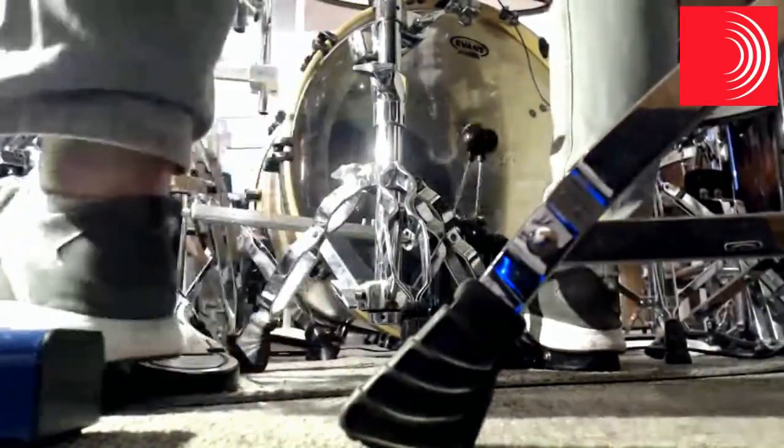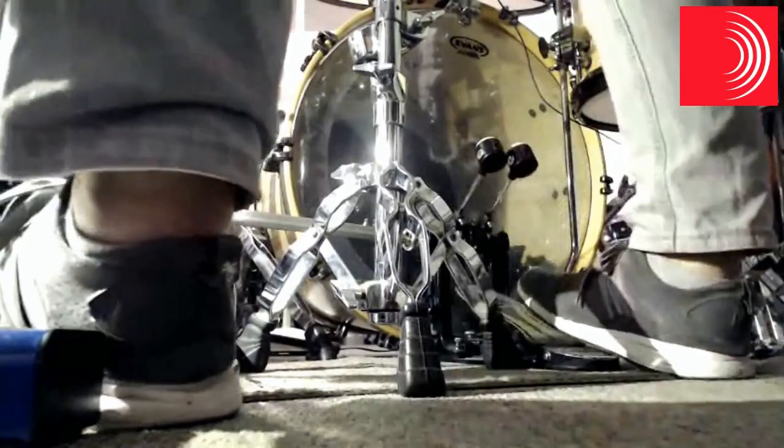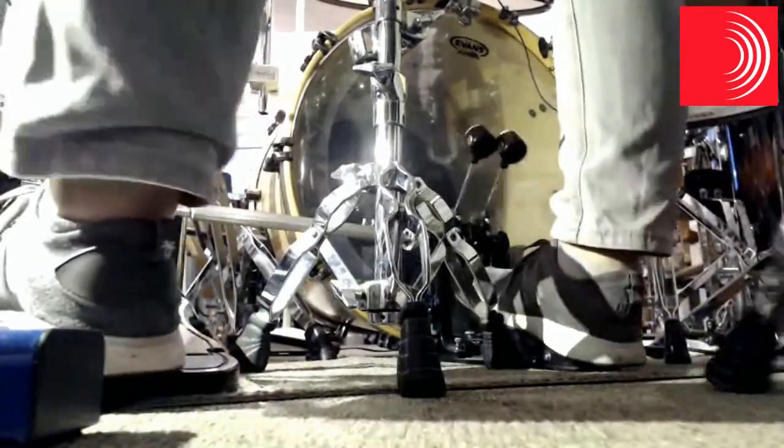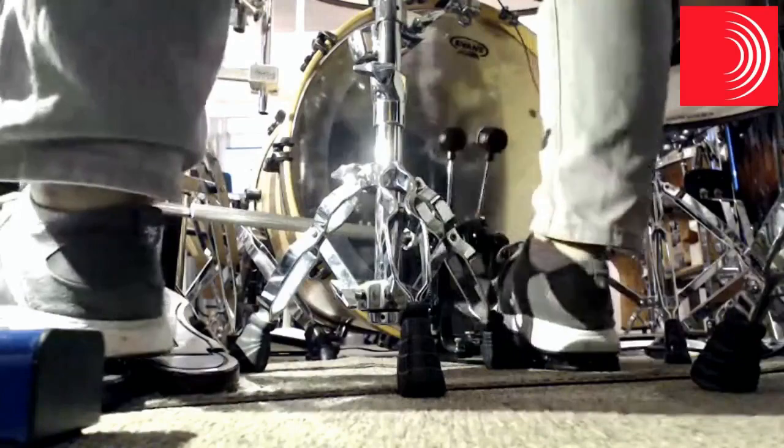So what I usually do is I use a lot of double stroke action.